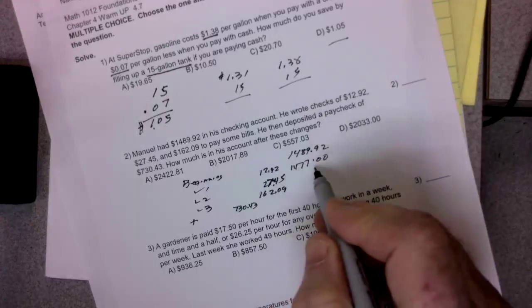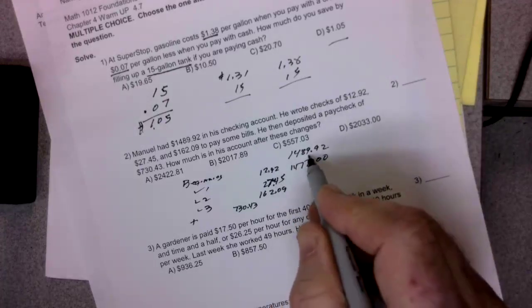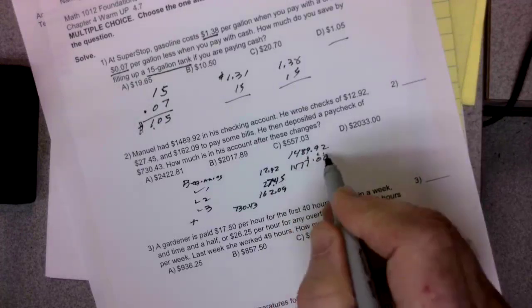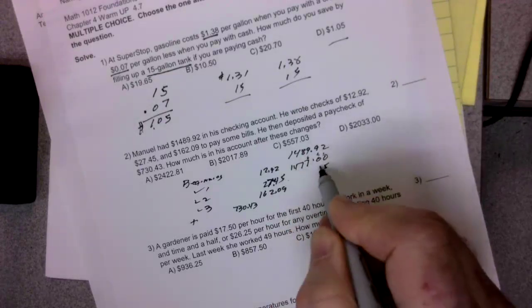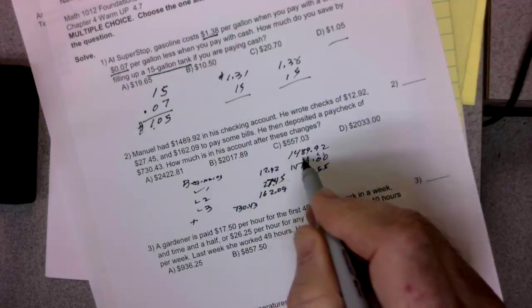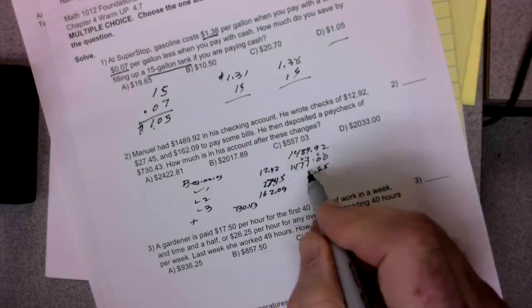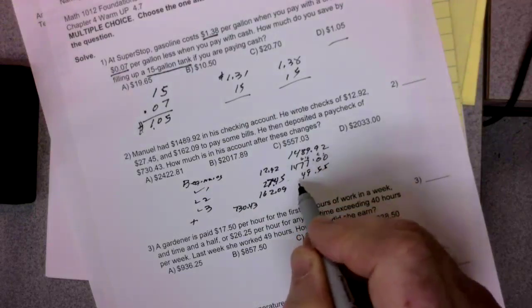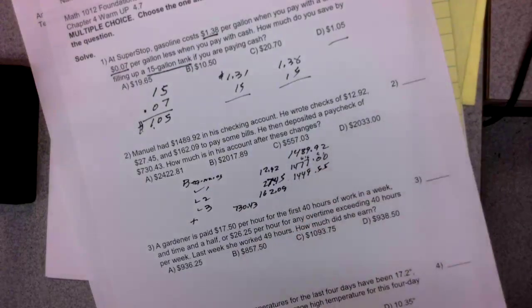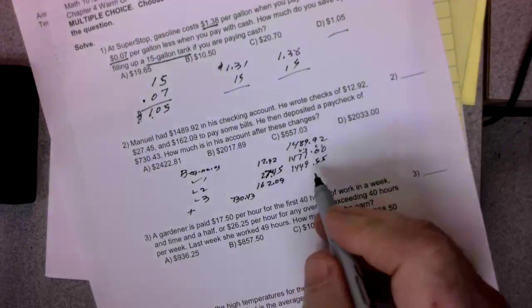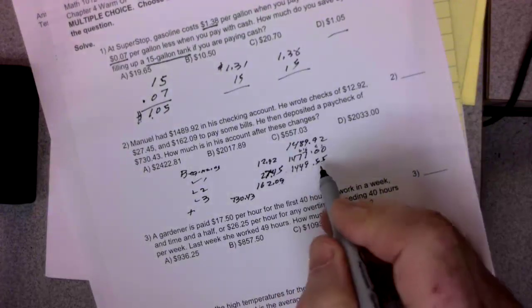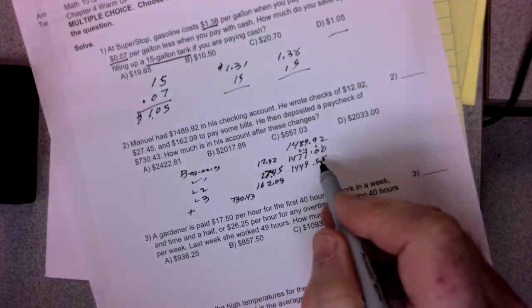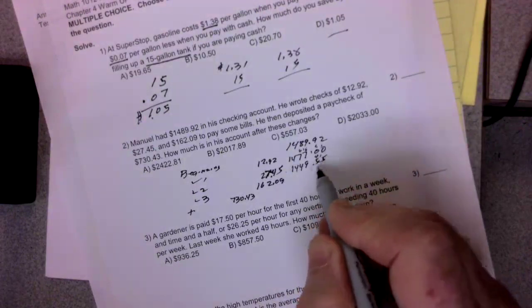Now we're going to subtract $27.45, and we'll have to do a little regrouping here. 5 from 10 is 5. 4 from 9 is 5. A little more regrouping. 7 from 16 is 9. 2 from 6 is 4. And so we got 1449.55, and now we're going to subtract 162.09 from that, and a little more regrouping here.